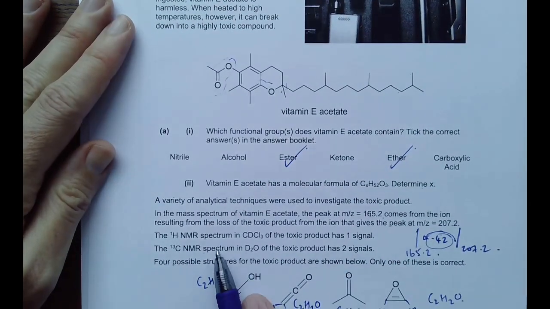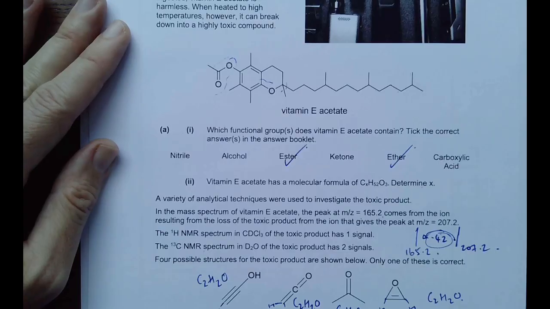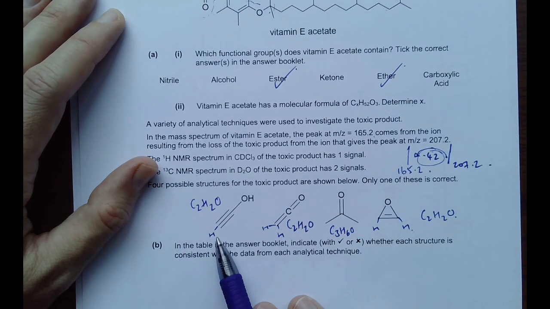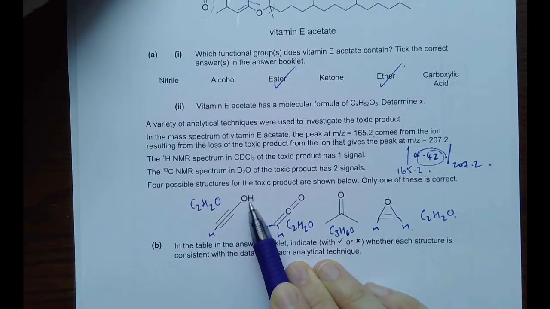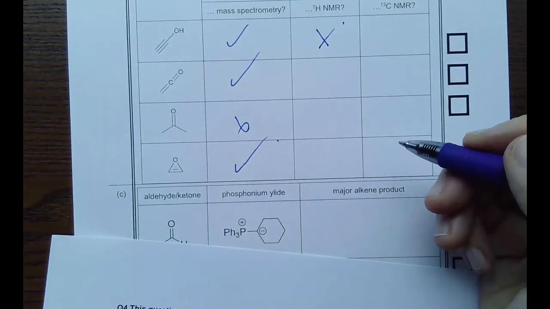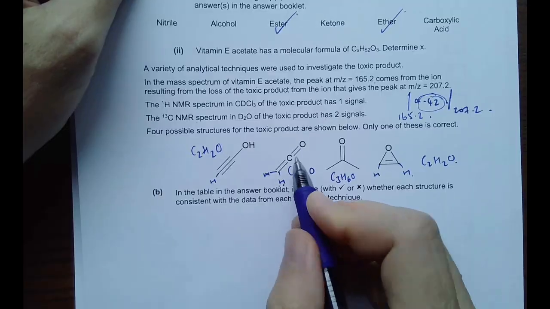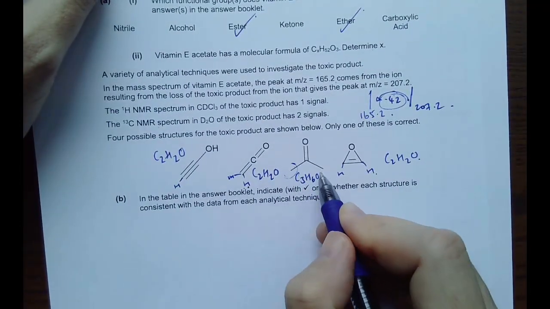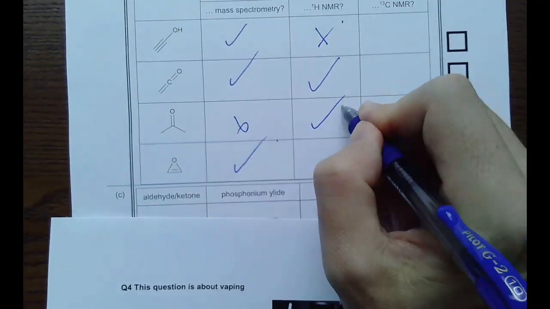Then we have the proton NMR has 1 signal. So you have to decide the hydrogens in these compounds, are they all equivalent, or is there more than one? So here I've got a hydrogen and a hydrogen. So those 2 are different. So no, because that would give me 2 signals. Here I've got these 2. Those are the same. So that would give me 1 signal. So yes. Here I've got the 3 on this methyl, the 3 on this methyl. So all 6 of those are the same. So that would give me 1 signal.